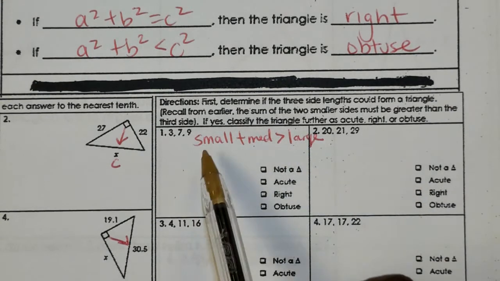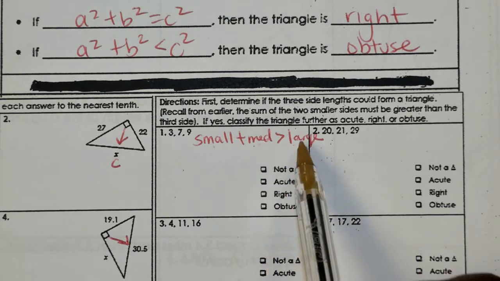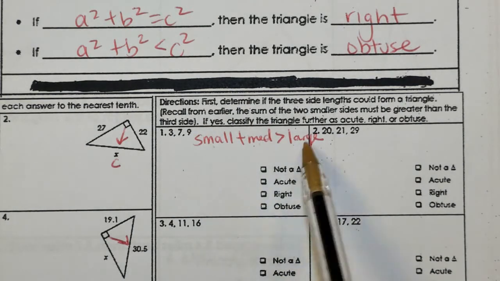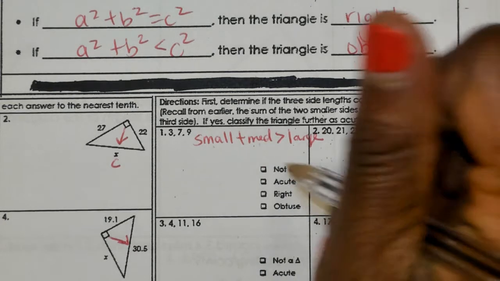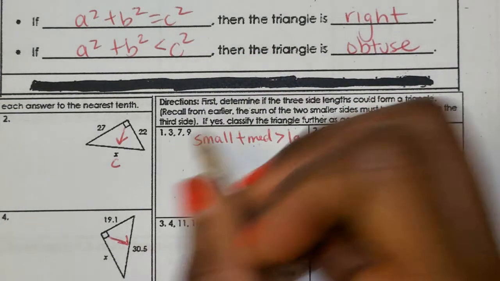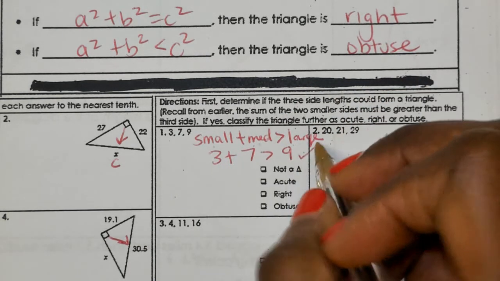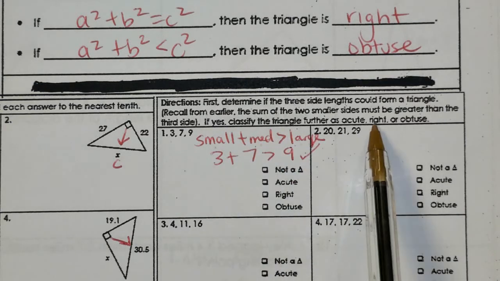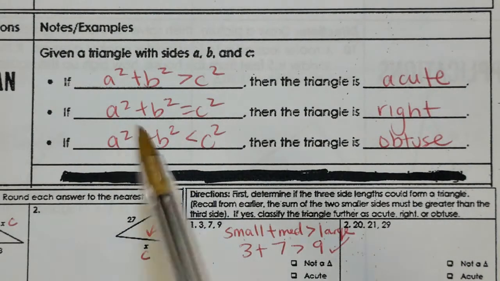So let's say you had a 1 centimeter side and a 2 centimeter side. If the last side is 10 centimeters, no way that 1 and 2 connected will ever reach 10 centimeters, so it won't be big enough to close and make a triangle. So in order for it to be a triangle, you just add the two numbers that are smaller and make sure it's greater than the last number. In this case, it is. So it checks out that it's a triangle. And then if you want to classify it by acute, right, or obtuse, you're going to use the Pythagorean theorem converse, so these rules up here.